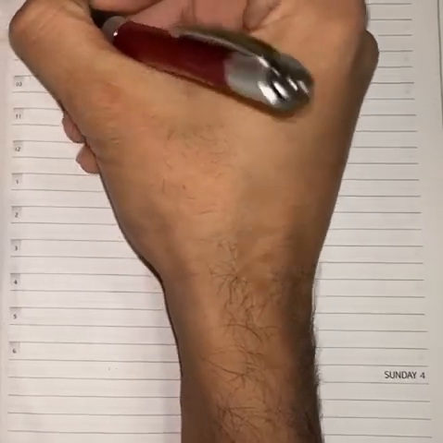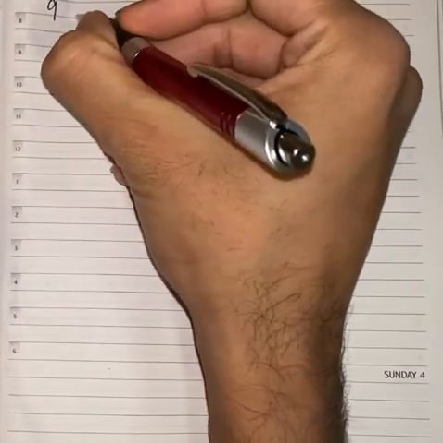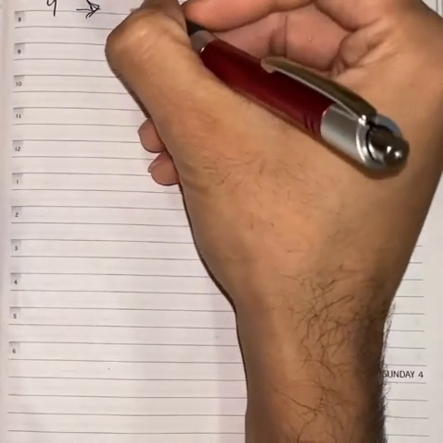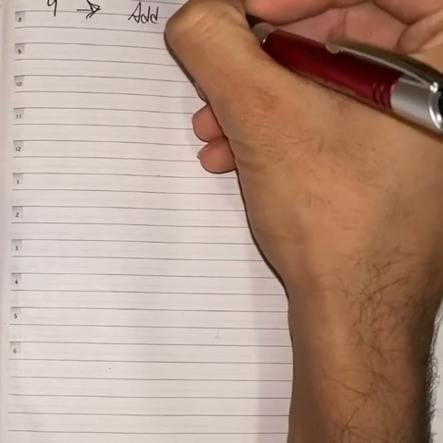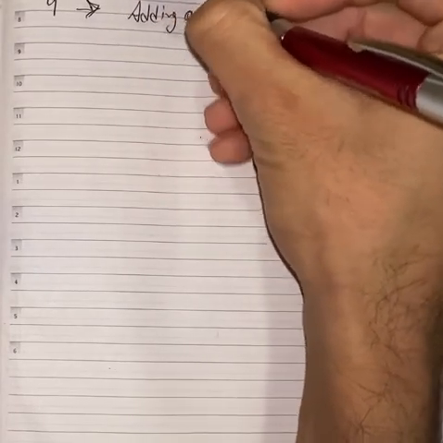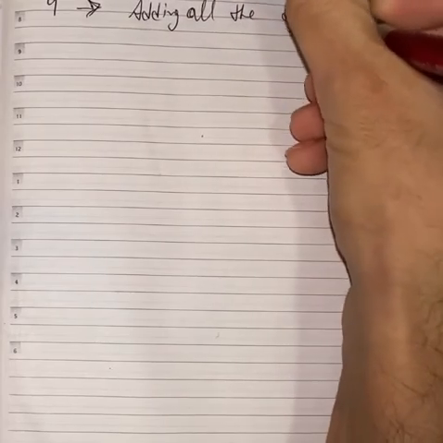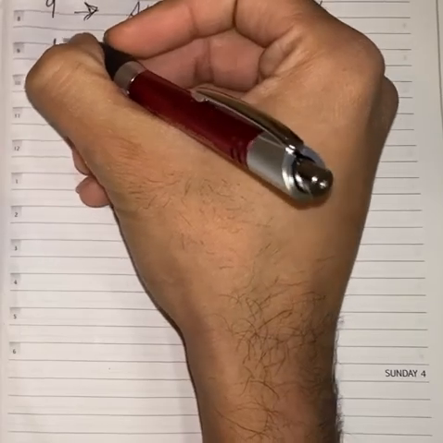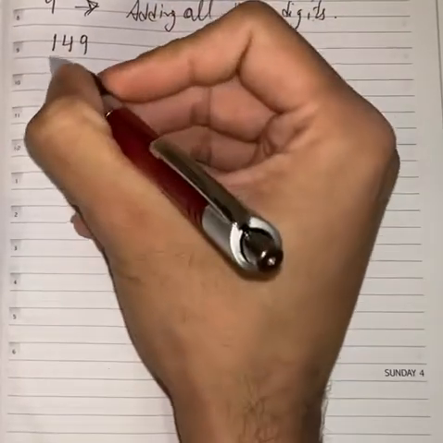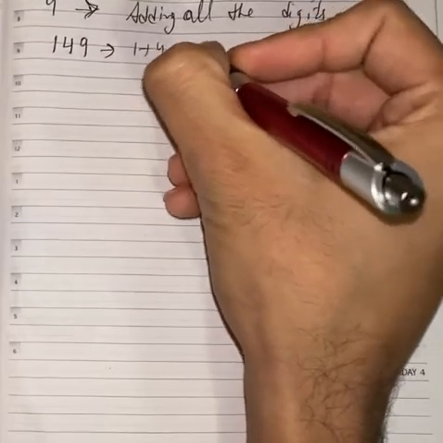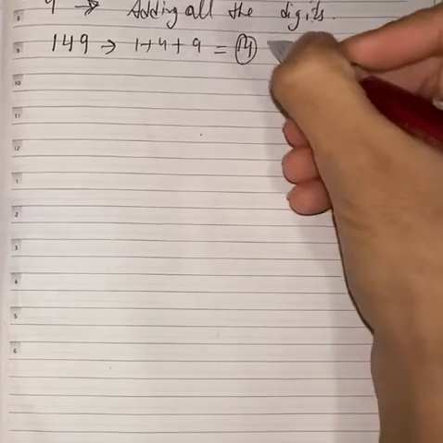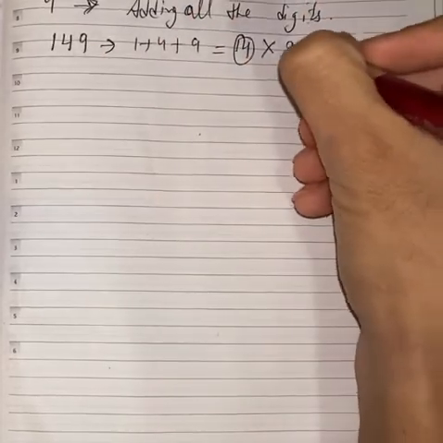Now the next number is 9. For 9 we have to add all the digits and check whether the sum is divisible by 9 or not. So take an example, 149. Adding all these numbers, 1 plus 4 plus 9, 14. 14 is not divisible by 9, so this number can't be divisible by 9.